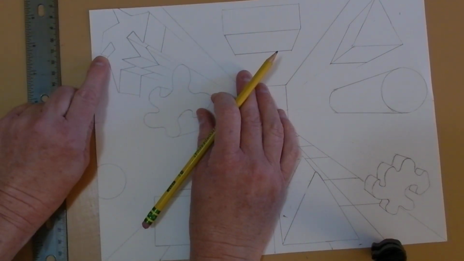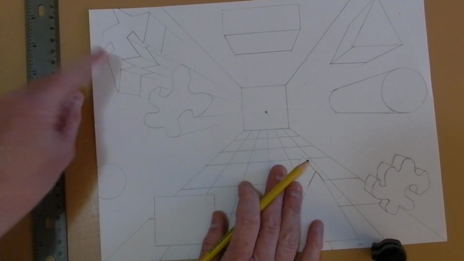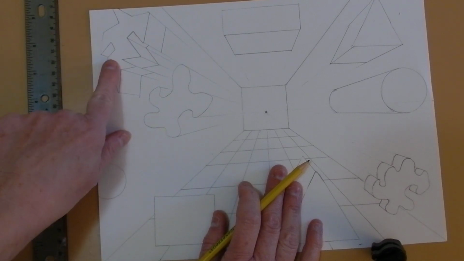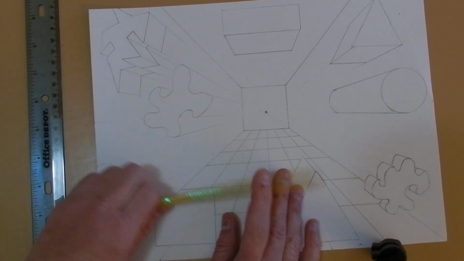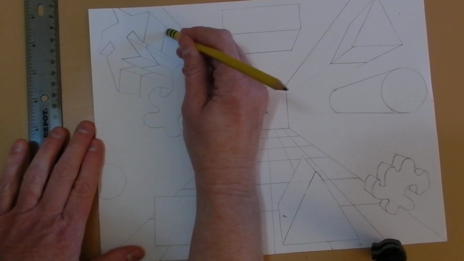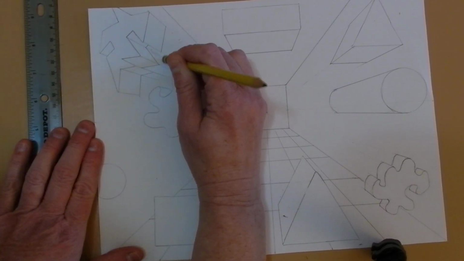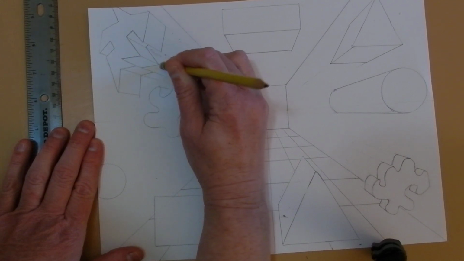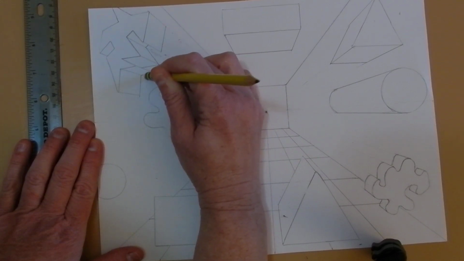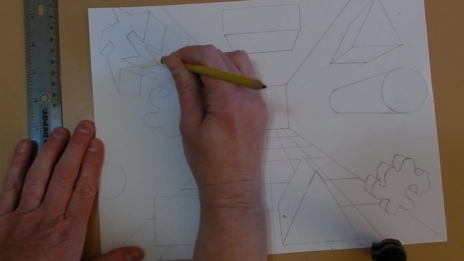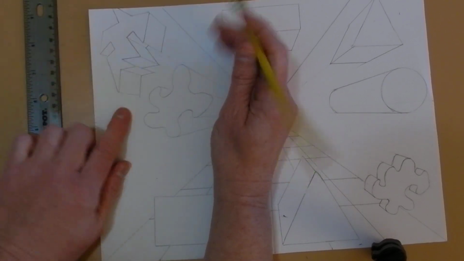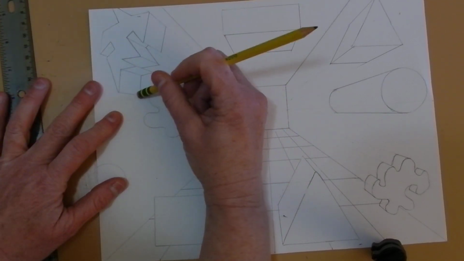Now you'll notice this one goes behind the geometric shape, and you would not see where it ends. Then I go back in, I erase all of the lines that I did not need, and that will complete that geometric complex shape.